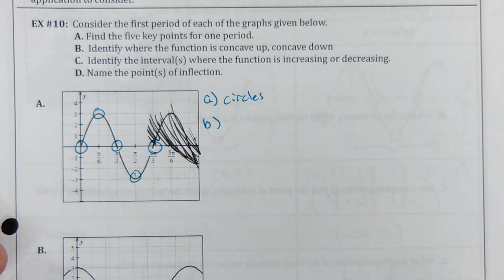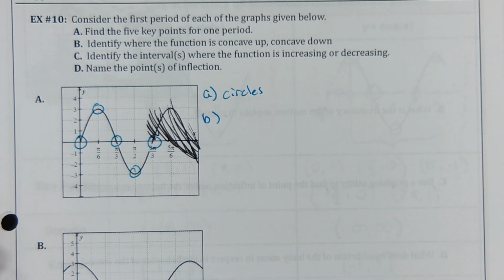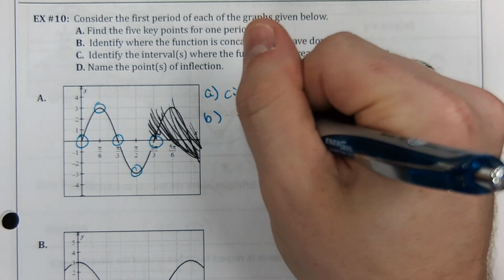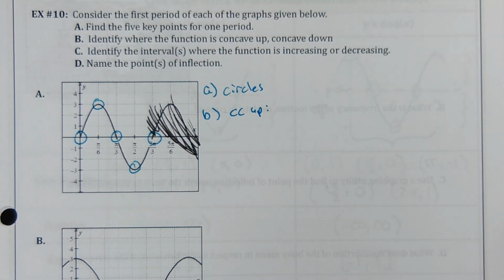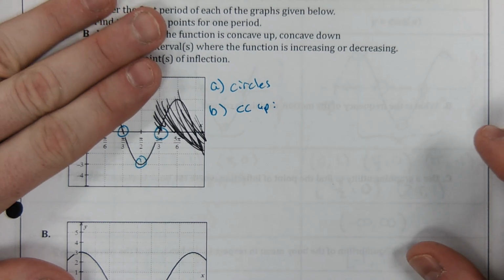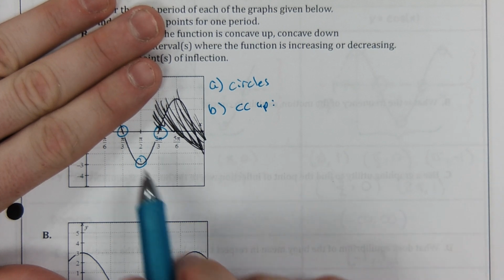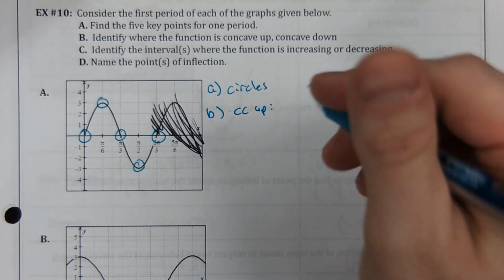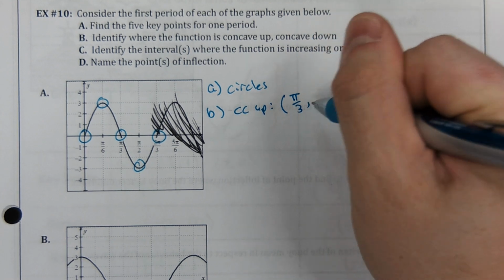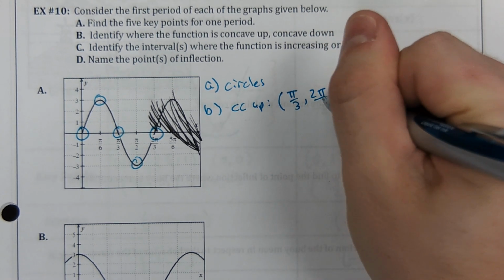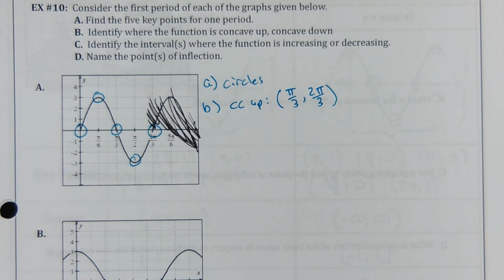Part B, identify concavity, up and down. So where are we concave up? Well, right there. That's concave up. And obviously, that zone of concavity would repeat itself every period length, whatever the period length is.